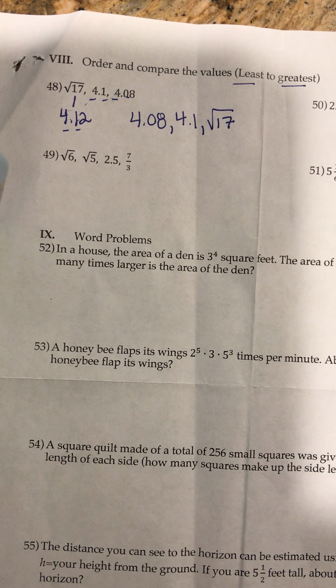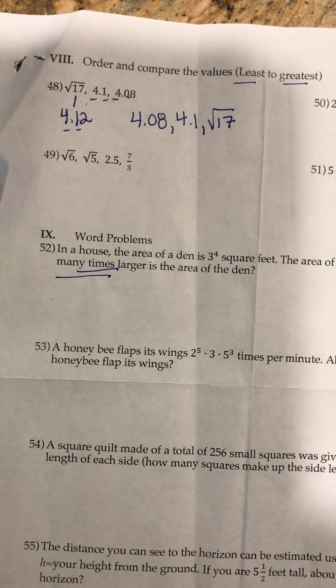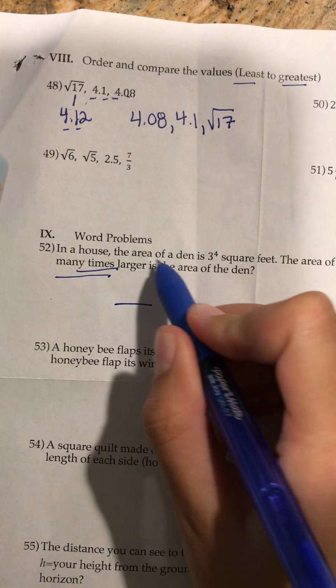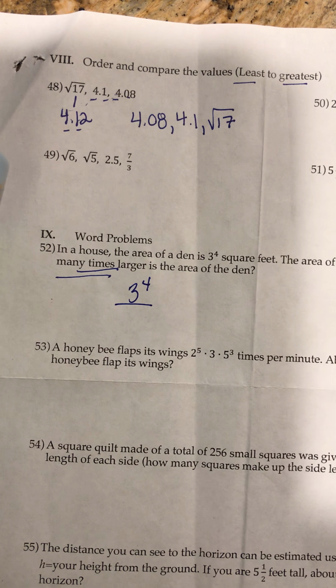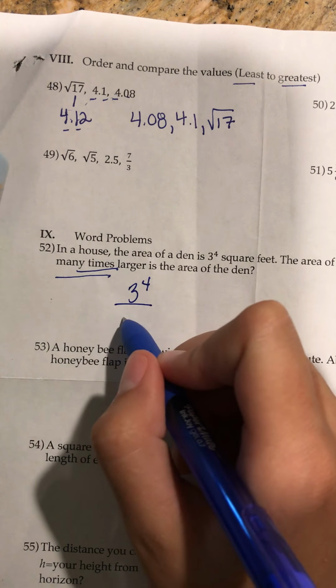When you see a word problem asking how many times larger something is, in your mind you want to be dividing. That's what you want to be thinking about. So you want to see how many times larger the den is, which means the den's larger. So 3 to the 4th power is what the area is of the den, whereas 3 to the 3rd power is the area of the kitchen.